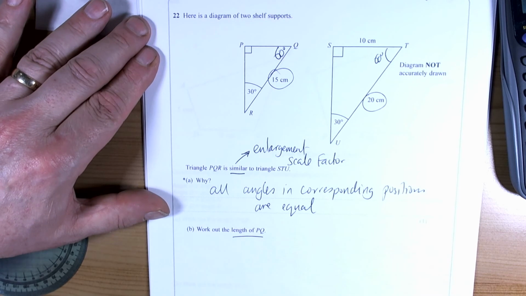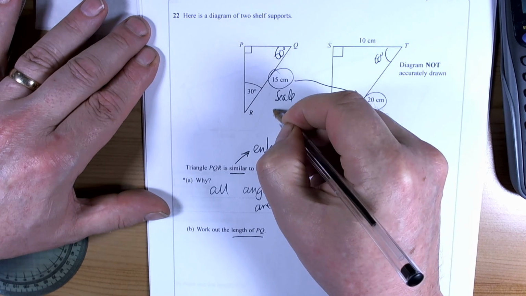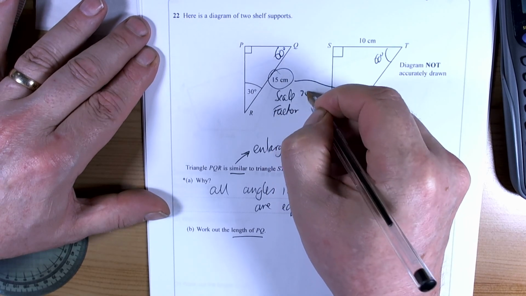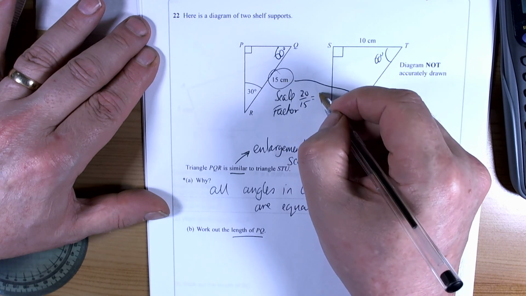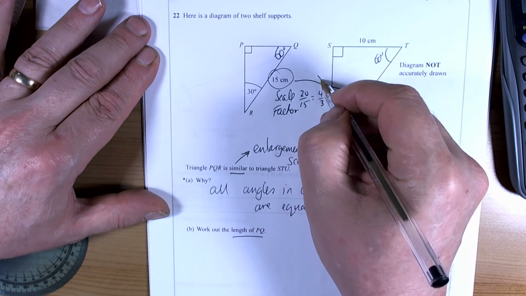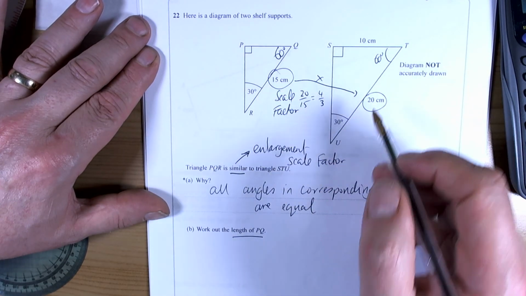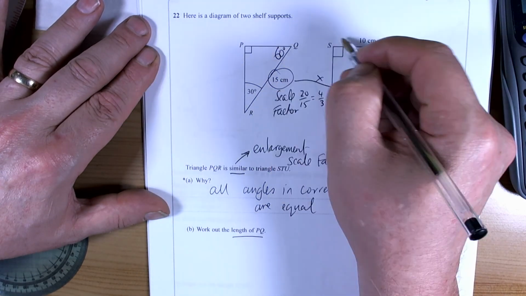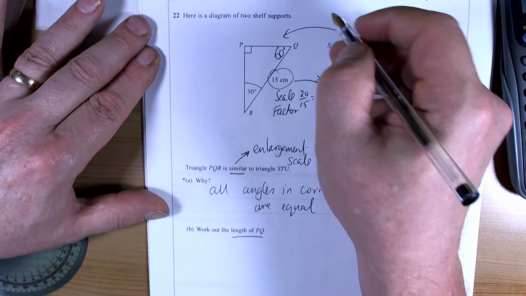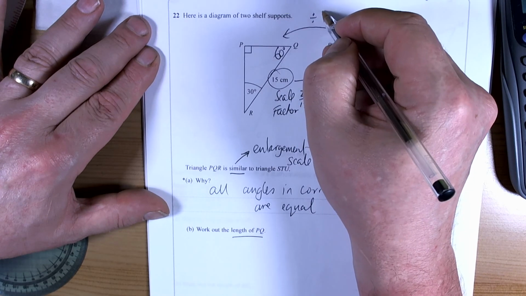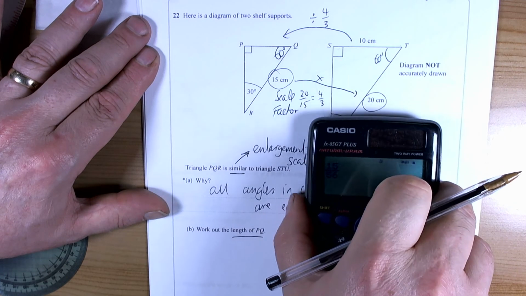It then says work out the length of PQ. Well, we can work out the scale factor by dividing 20 and 15, so 4/3, and that means we multiply all these lengths on this triangle by 4/3 to get all the lengths on this one. It wants the length of PQ, so we're having to go the other way around. So we're having to come from ST down, so instead of timesing by the scale factor, we divide by it, because we're going from the big shape to the small shape.